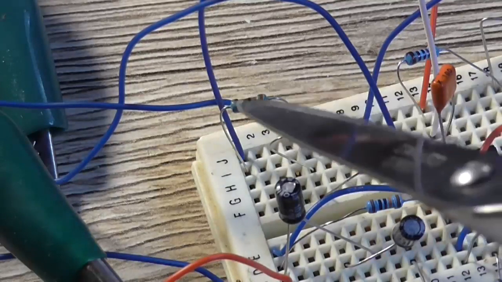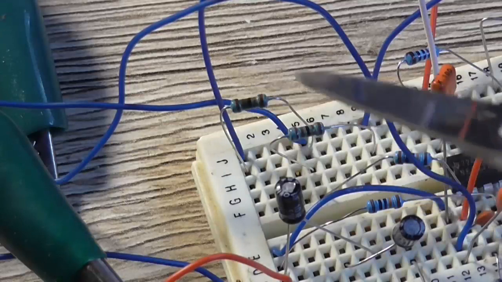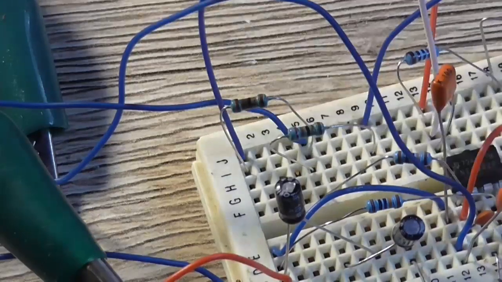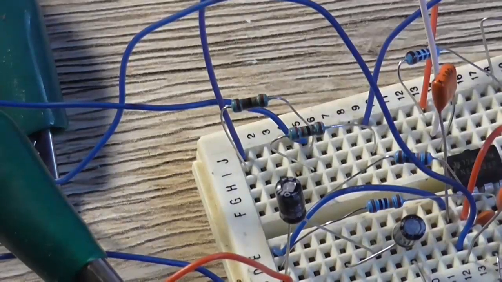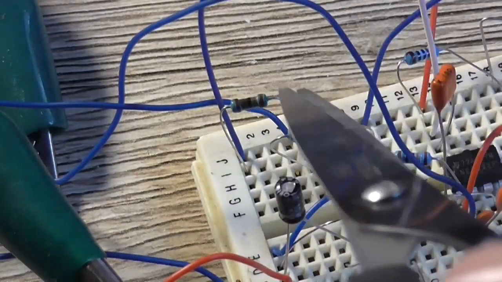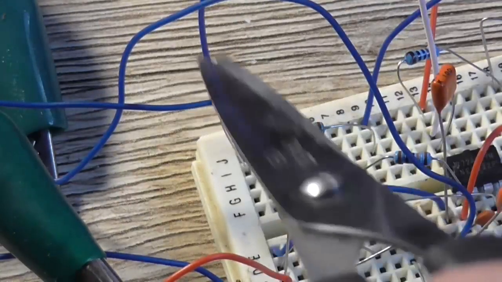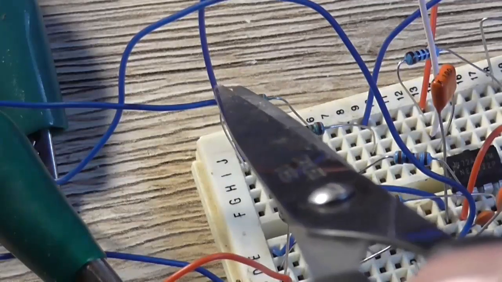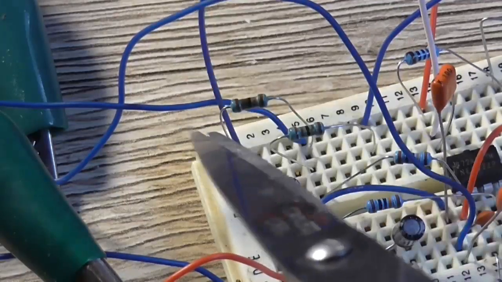But this was only just for a test. I mean, if it caught on fire and burnt out, well, who cares, right? It's only like a 5-cent component. But yeah, those resistors are underrated, so don't use 1/2 watt ones, and definitely do not use 1/4 watt ones.